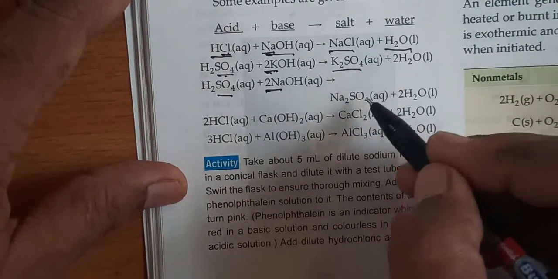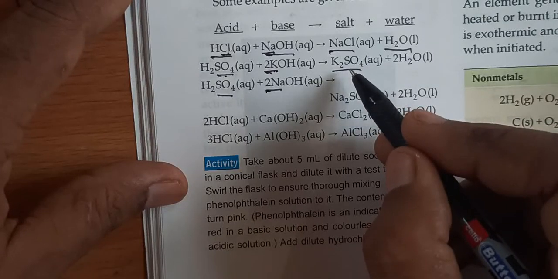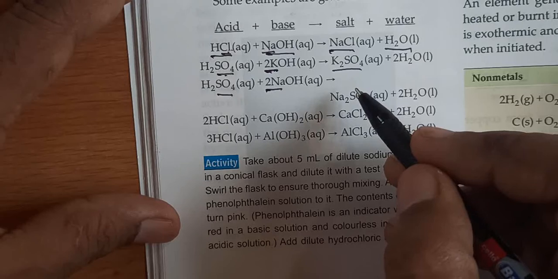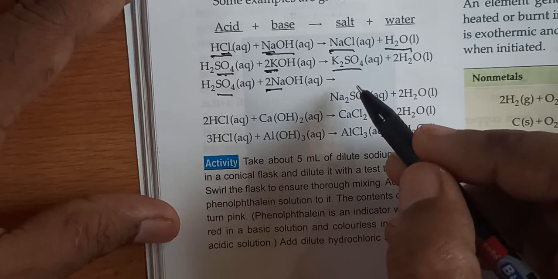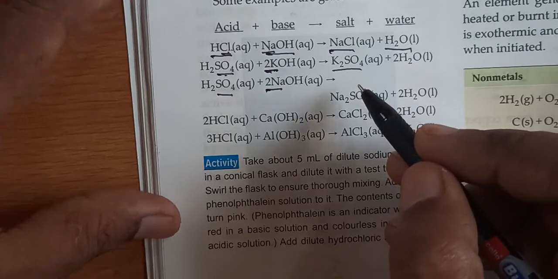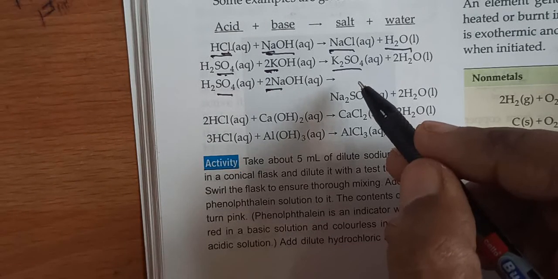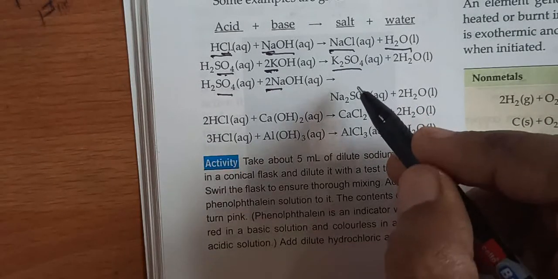This is another salt and water. Salt doesn't mean common salt always. There are different kinds of salts, many kinds of salts. Although the salt which we use to make our recipes or food, that is sodium chloride. That is what we call common salt. These are also salts, but we cannot use them for cooking.